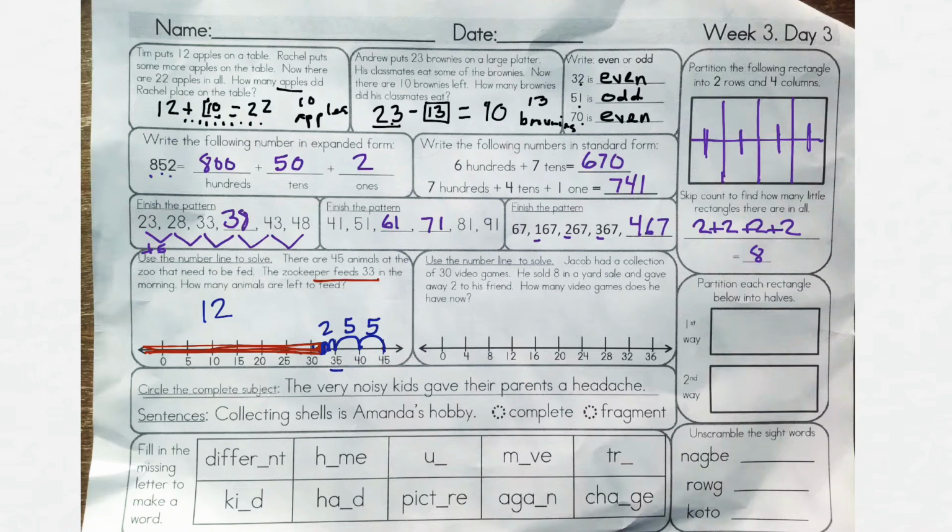Okay, next one on a number line. This one's a little bit different, not too much. Jacob had a collection of 30 video games. He sold 8 in a yard sale and gave 2 to his friend. How many video games does he have now? So the total that he has is 30. I see I don't have an even 30 on my number line, so I need to find out where 30 is. 28, 29, 30, 31, 32. So my 30 was right about there. So I mark 30. This is his total for the video games.